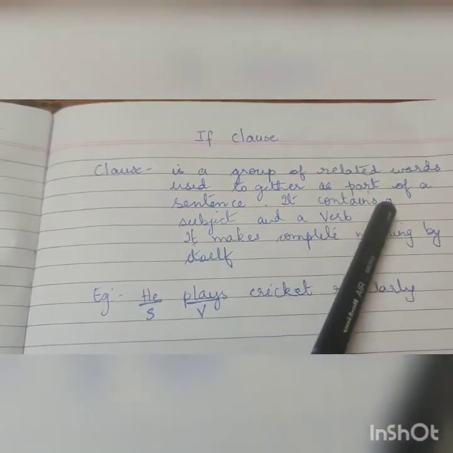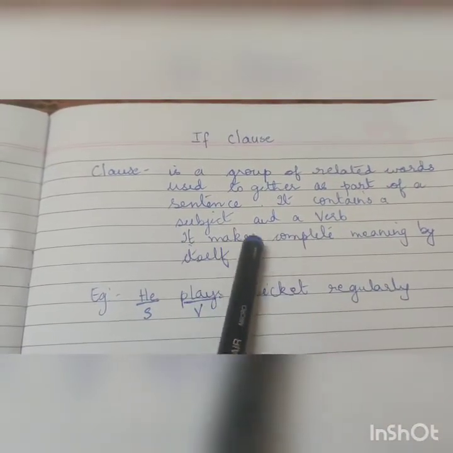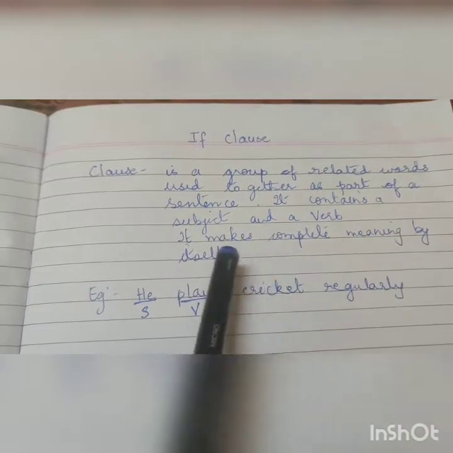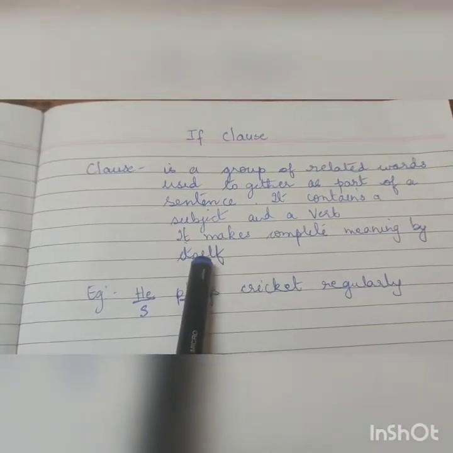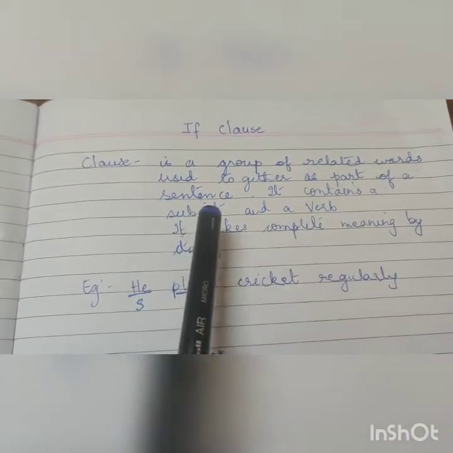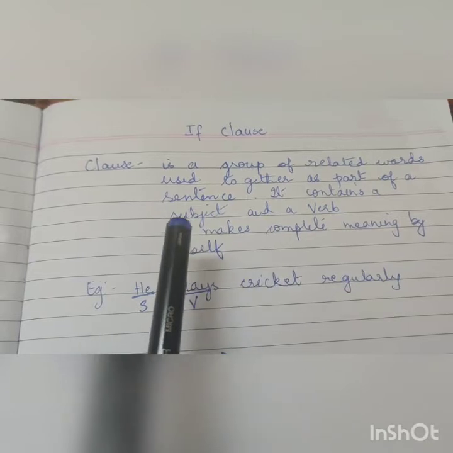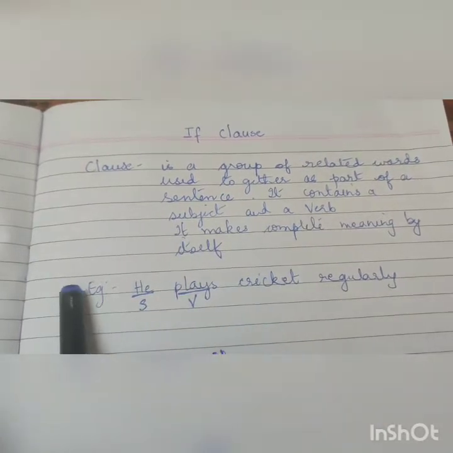It contains a subject and a verb. It makes complete meaning by itself. So that means it's a group of words that makes complete sense with a subject and a verb.